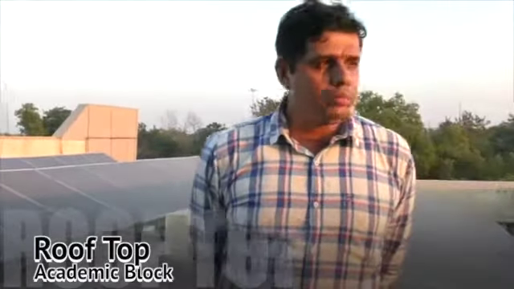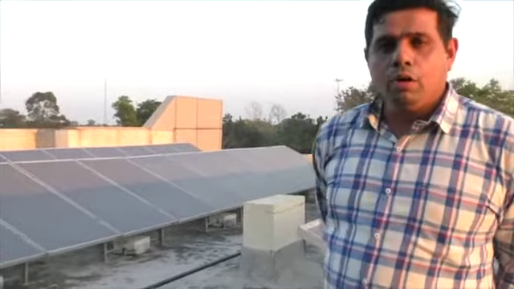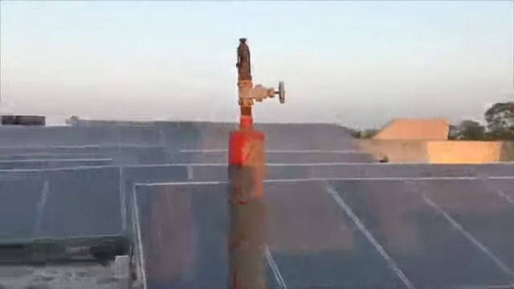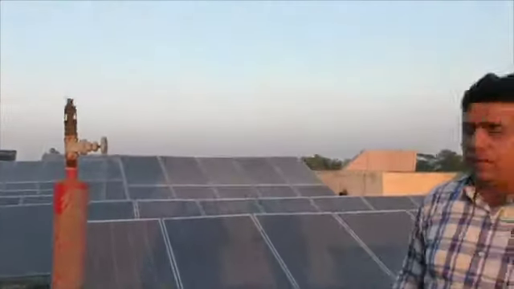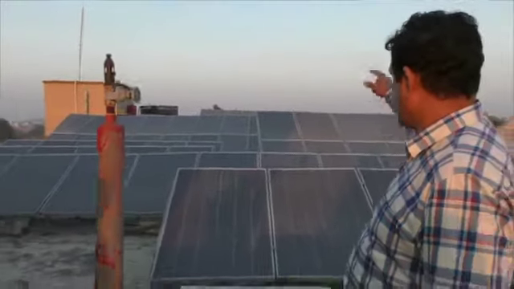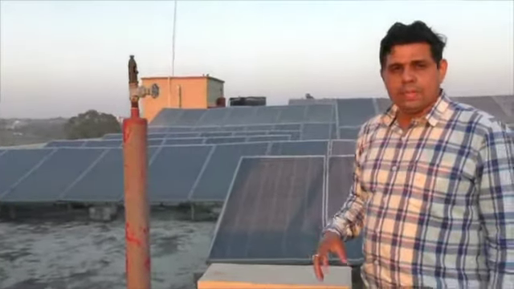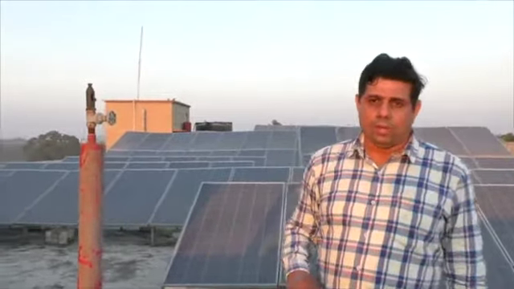We have a solar power plant, which is actually an on-grid solar power plant of 93 kilowatt. So we have installed this 93 kilowatt power plant in 3 parts. So first part, this is the first part. So here we can see we have multiple panels which are installed on this floor, and here we are generating 60 kilowatt of power, and these are on-grid power plants.